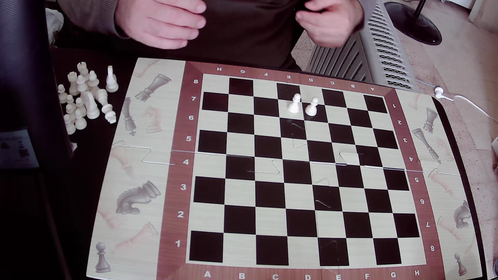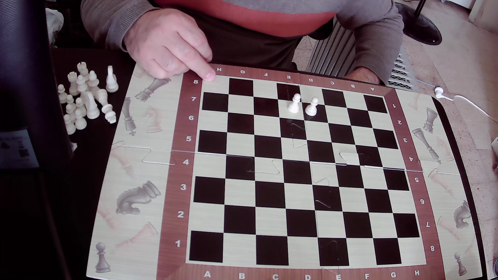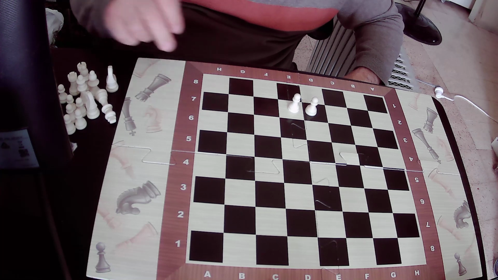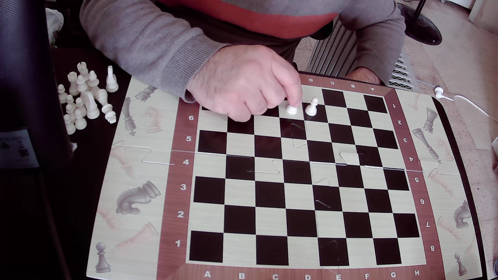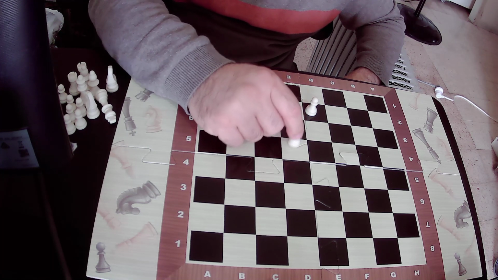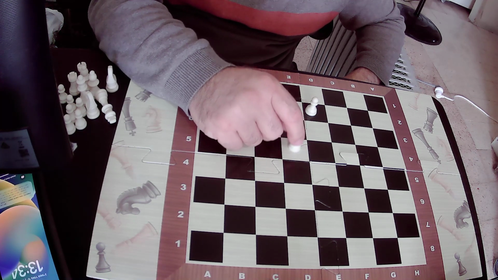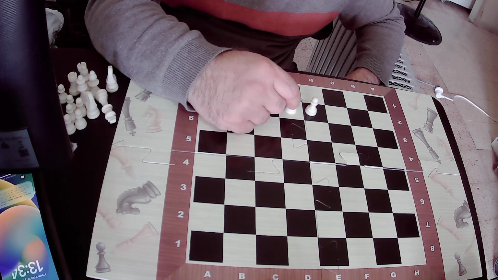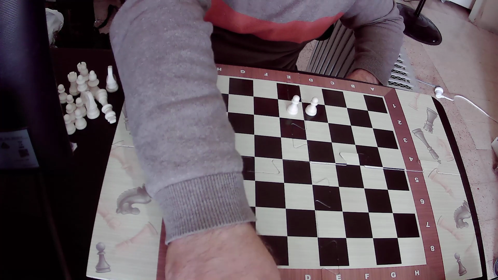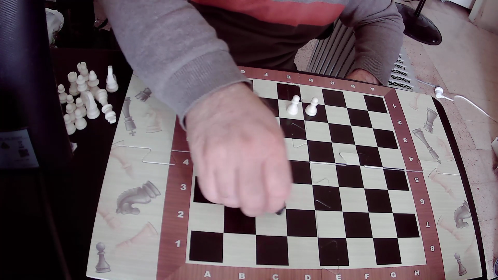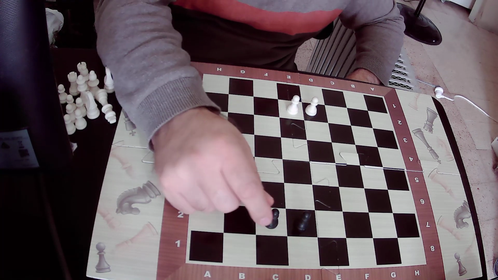So, if I am playing on the white side, I can move my pawns only forward. Forward is in that direction. Okay, I can move the pawns only in that direction. And from the point of view of the black side, the forward direction is the opposite direction.